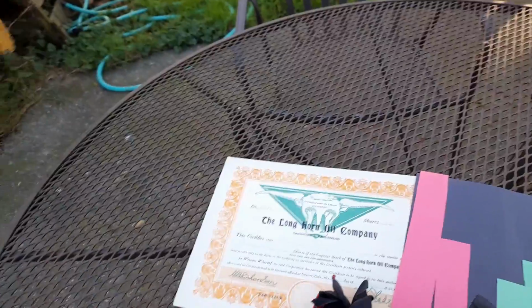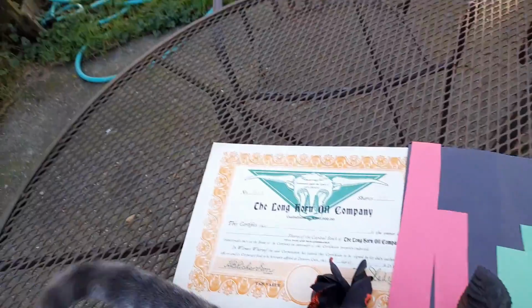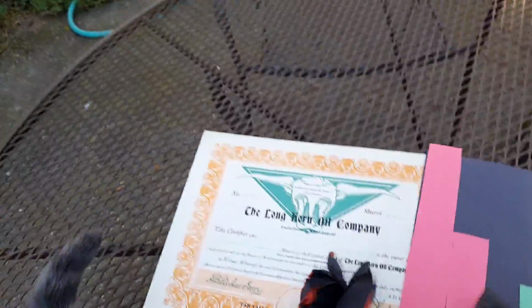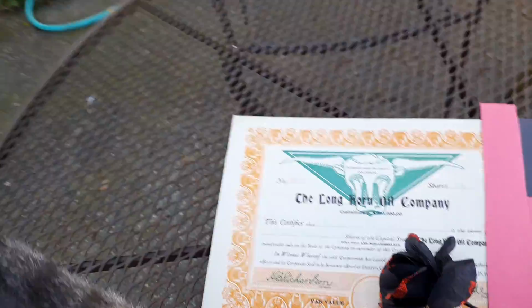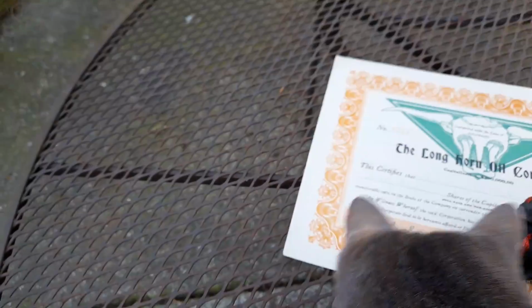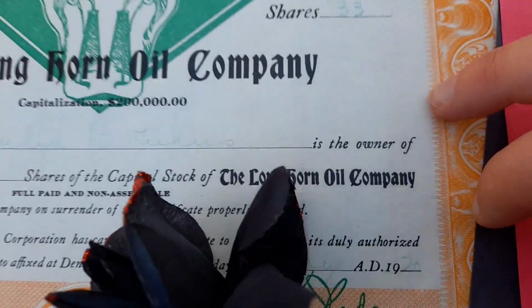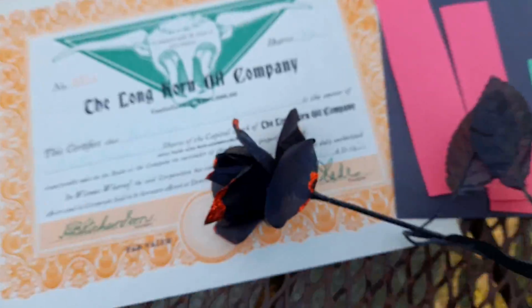Yes, they are. So, I've used this symbol before, but this is an old stock certificate that I've gotten, and it is very, very old. I do believe it dates back to around 1920. Let's see here, yes, 1920.